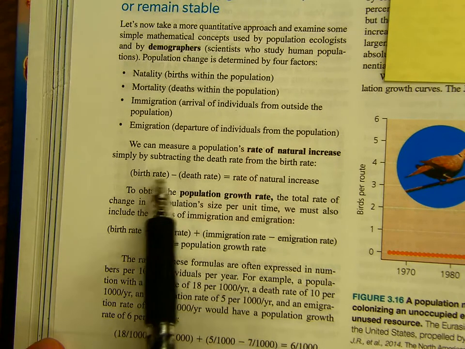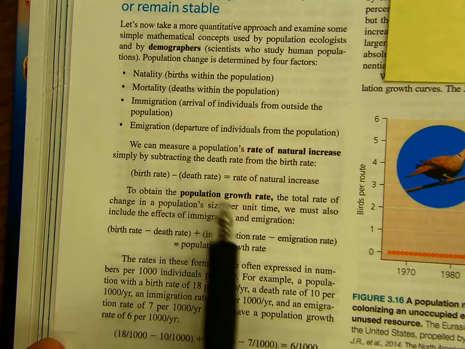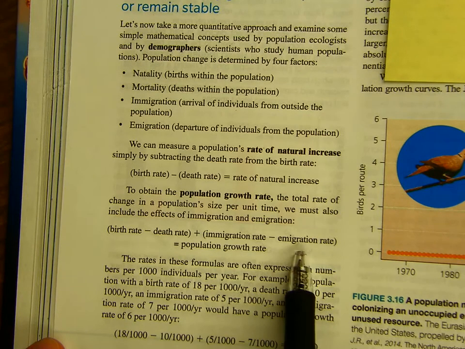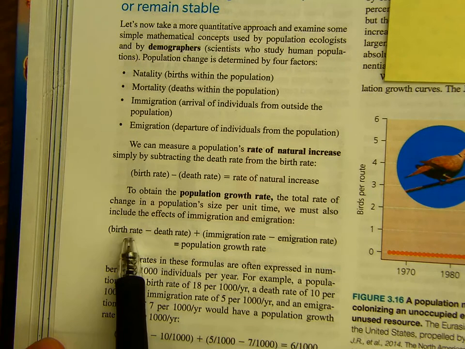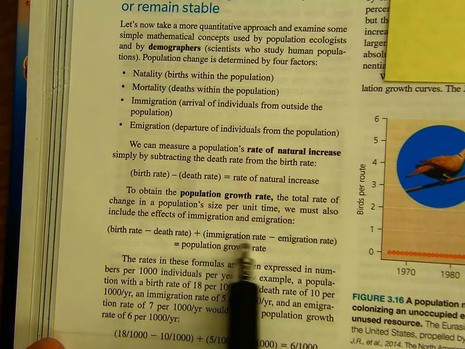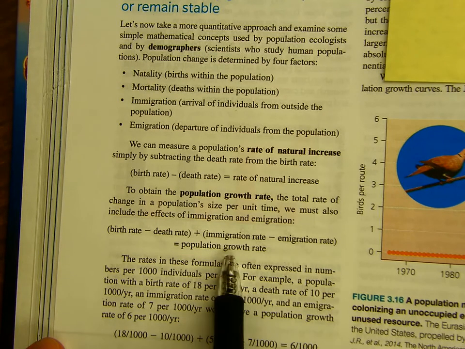But a population doesn't only have birth and death rates, they also have the immigration, or people coming in to their population, emigration, organisms leaving the population. So you've got to combine the birth rate minus the death rate, plus the immigration rate minus the emigration rate, that gives you the population growth rate.